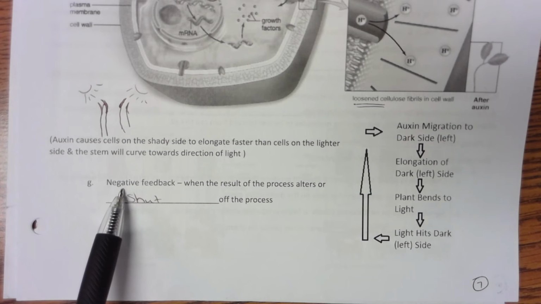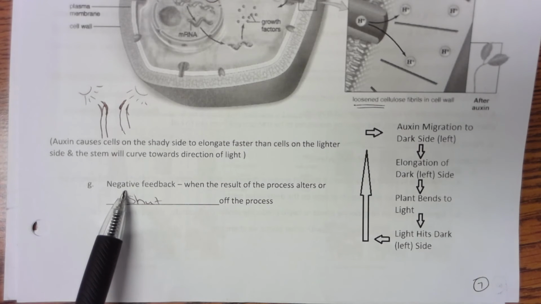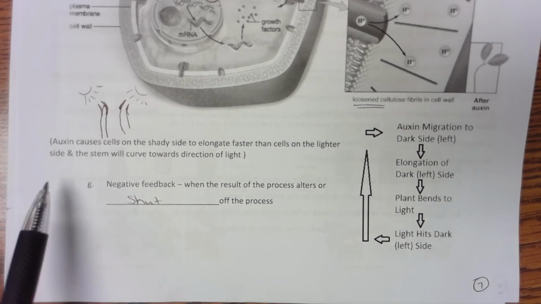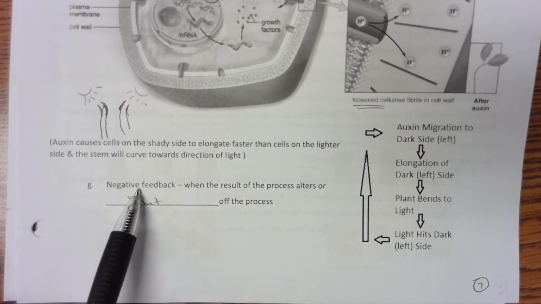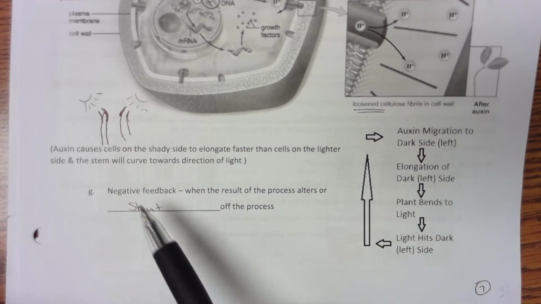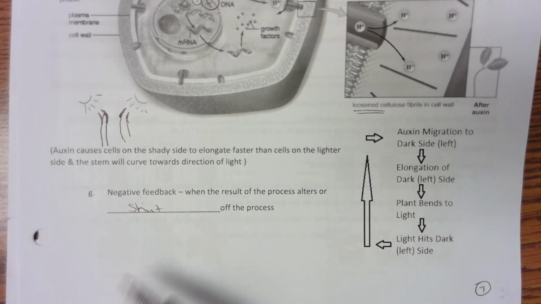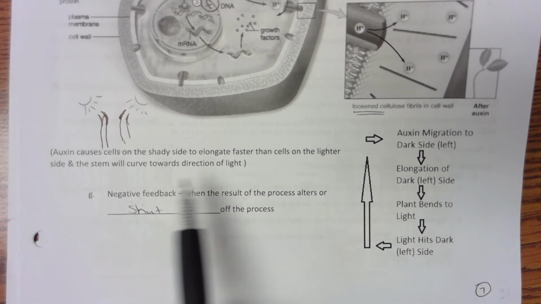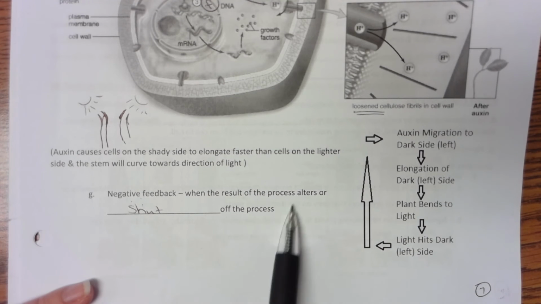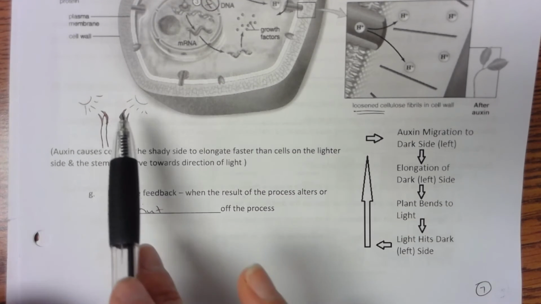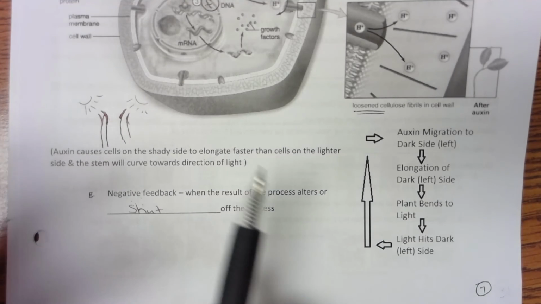Negative and positive feedback are just a very common theme in AP biology, and this is an example of negative feedback for plants. And if you guys remember, I don't remember if we talked about negative feedback already. I know we've mentioned positive, but negative feedback is when the result of a process will shut off the initial process entirely.